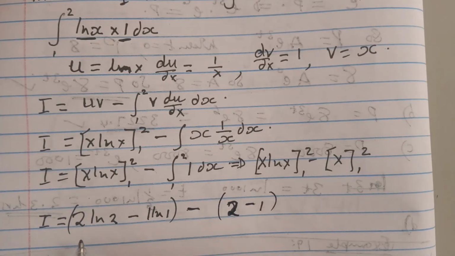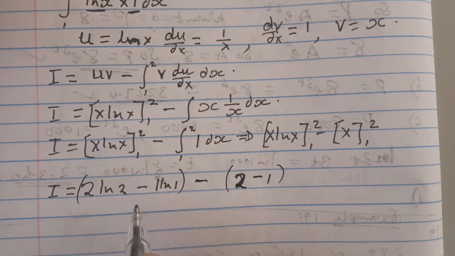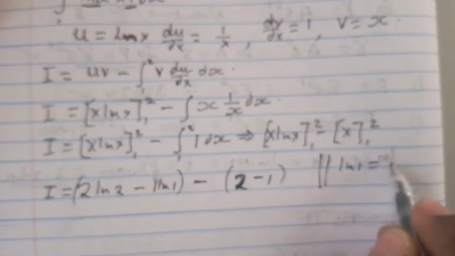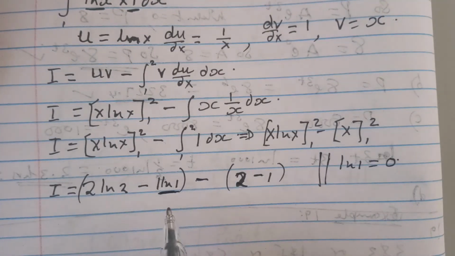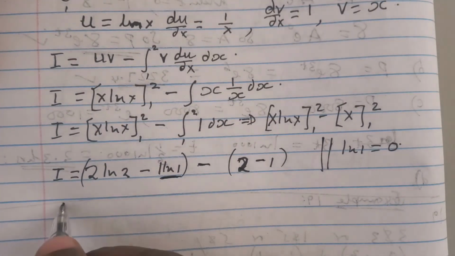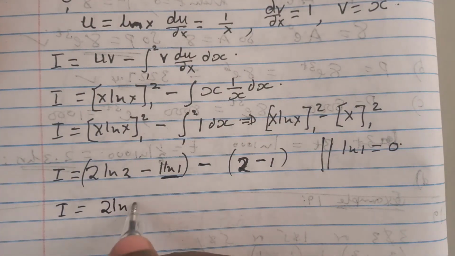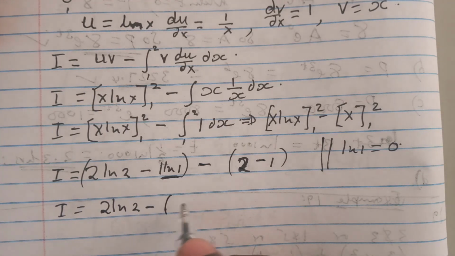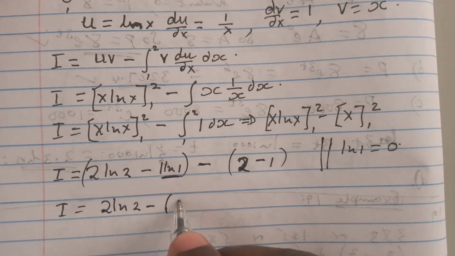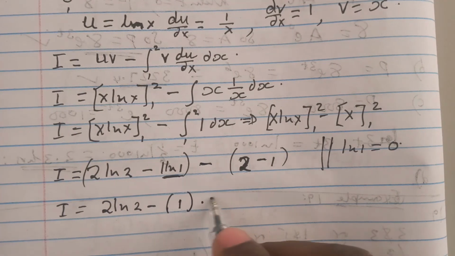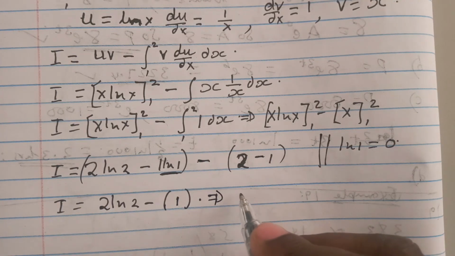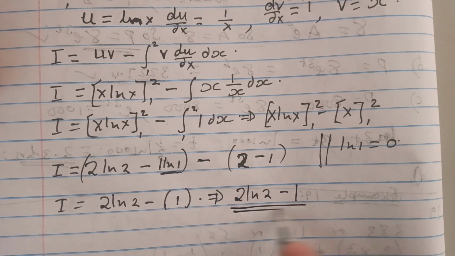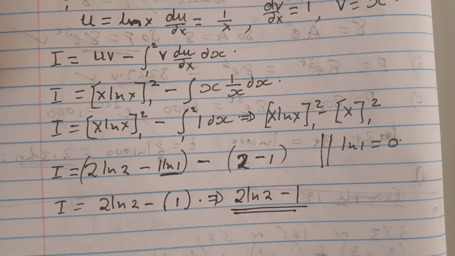And that is it. So we have 2 ln 2 minus, because we know ln 1 is always equal to 0, this term is nullified. So we have the final integral to be equal to 2 ln 2 minus, 2 minus 1 is simply 1, and that is it. So at the end of the day, in a nutshell, the final integral becomes 2 ln 2 minus 1, and that is the final submission for this particular question.